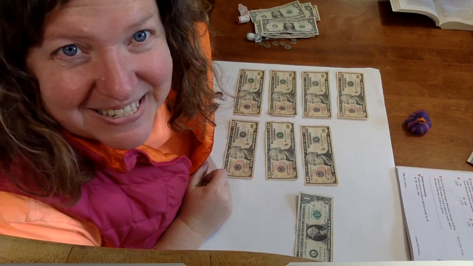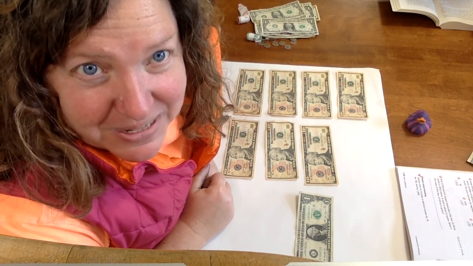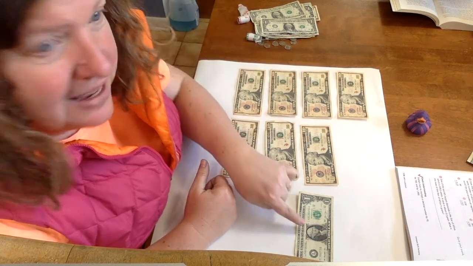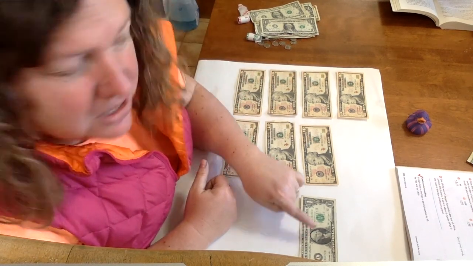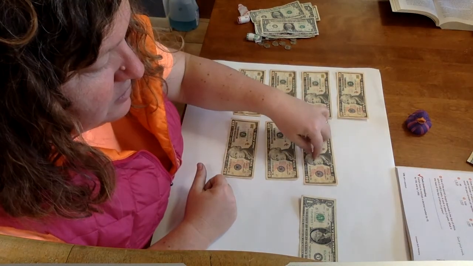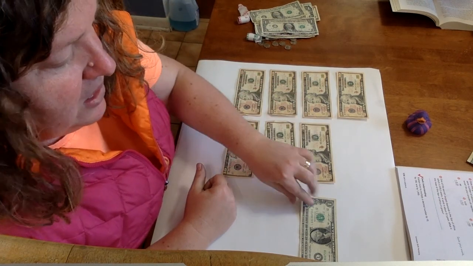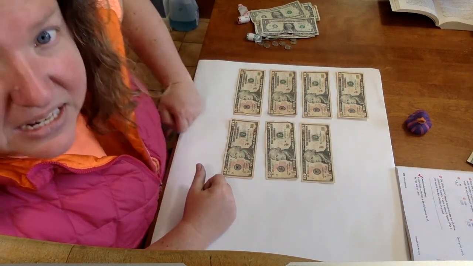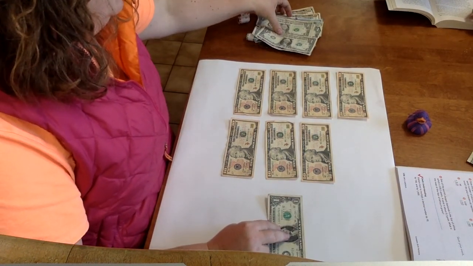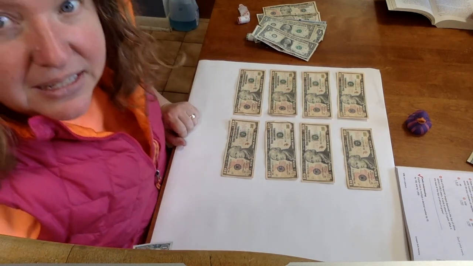I'm looking at number 6. 71. It wants us to round to the nearest 10. We have 7 tens and 1 one. So 71. It wants us to round to the nearest tens. That means it wants us to round to the nearest 10, like a $10 bill. So should we just get rid of it? Is it closer to 70? Or should we put another 10 in? Is it closer to 80?